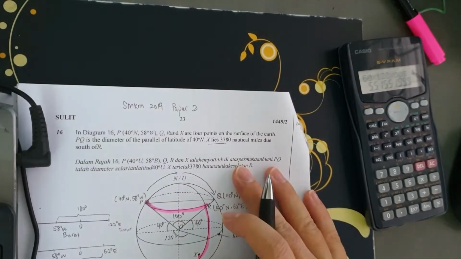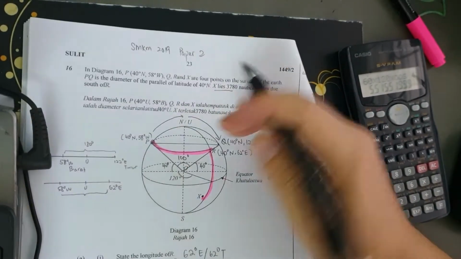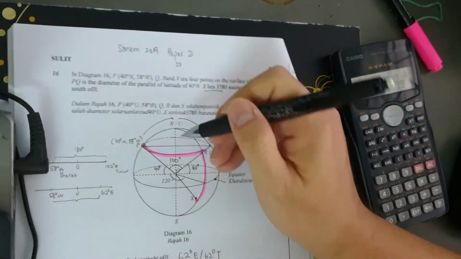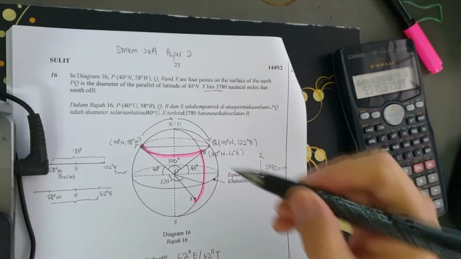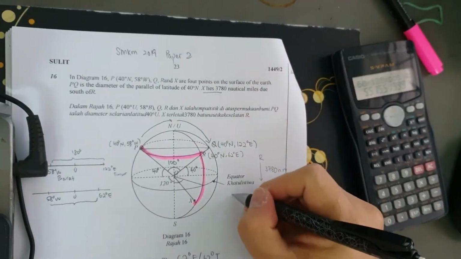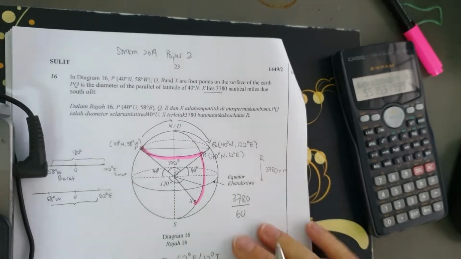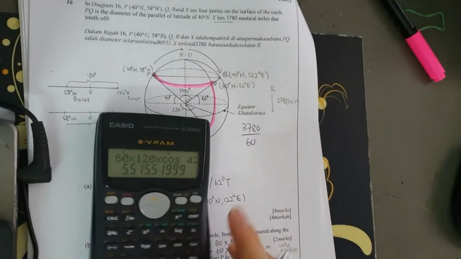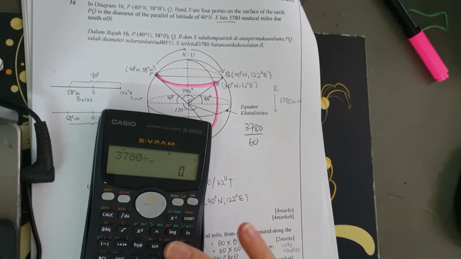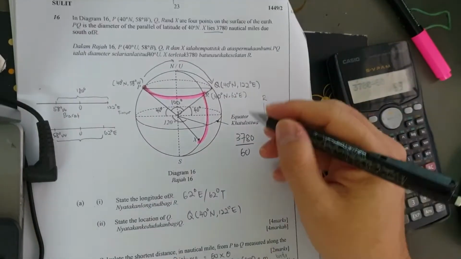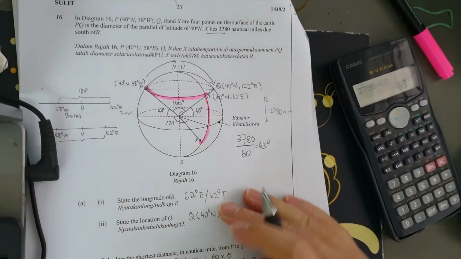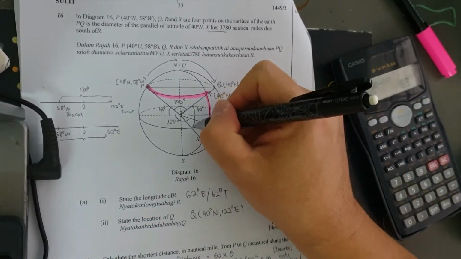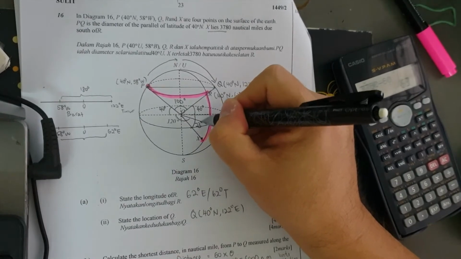RX is 3,780. Now, in order to find the degree between R and X, since this is the biggest circle because it's a longitude, you take 3,780 divided by 60. Because the formula of distance divided by 60 will be the degree. So I take 3,780 divided by 60. The answer is 63 degrees. Since from the equator R is 40, down here will be 23 degrees.